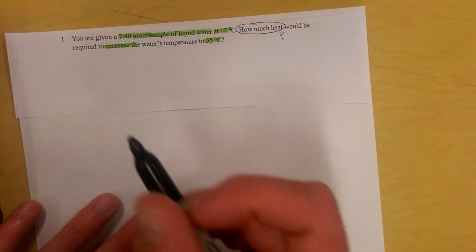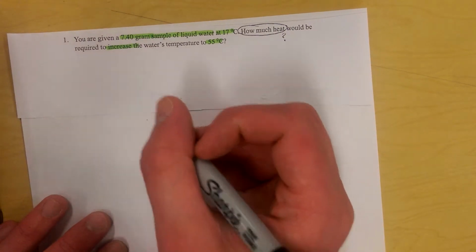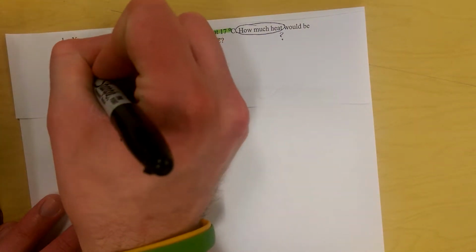We're looking to solve for how much heat is required, how much heat is necessary to make this happen. So now that I've annotated the problem, the next thing I want to do is pull out all of our important pieces of information and assign them to a variable. That way it'll be easier for us to just drop them into our equation and plug them into the correct location. So you're given 7.4 grams. So we've got this 7.4 gram number.